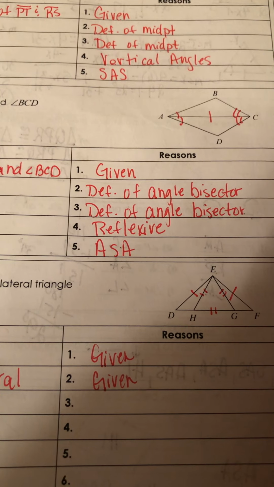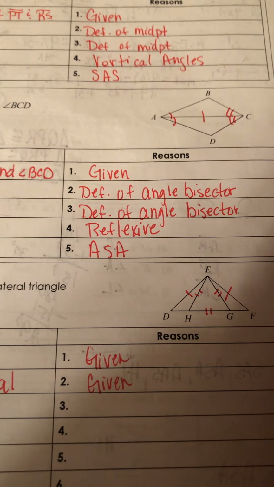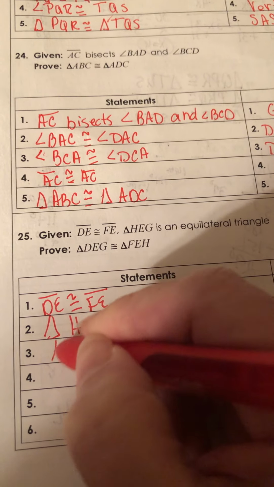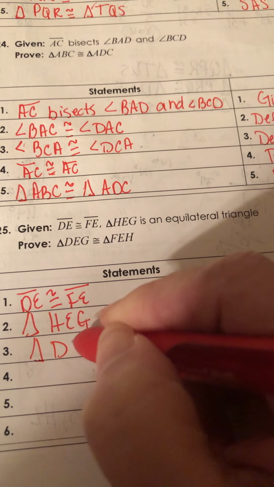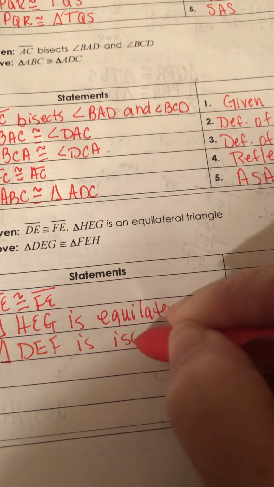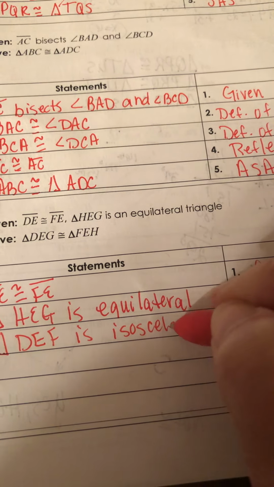All right, so now that we know that, the next thing that I'm going to say is that triangle DEF is isosceles because it has 2 congruent sides. And the reason is going to be the definition of an isosceles triangle, because the definition is that it has 2 congruent sides.